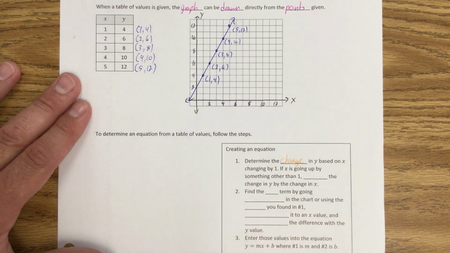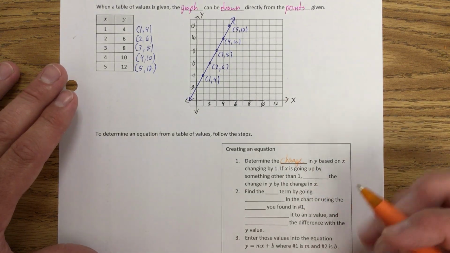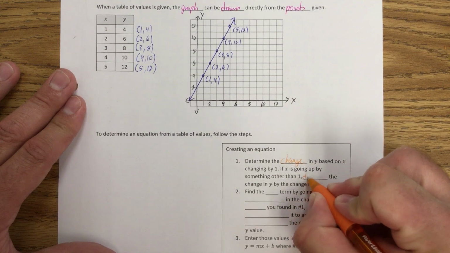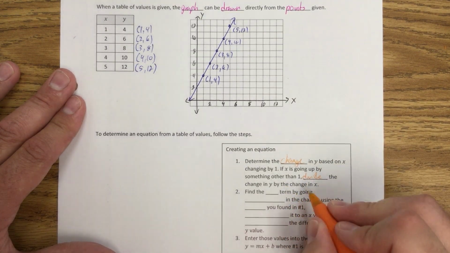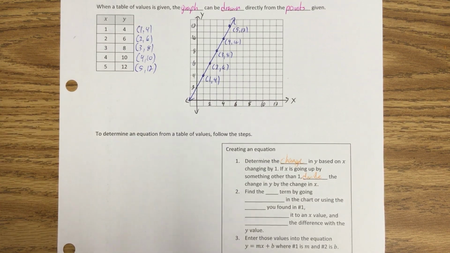in y based on x changing by 1. Now if x is going up by something other than 1, we need to divide the change in y by the change in x. I'm going to go through an example of that on the side, because we may come up with that later, we may not.